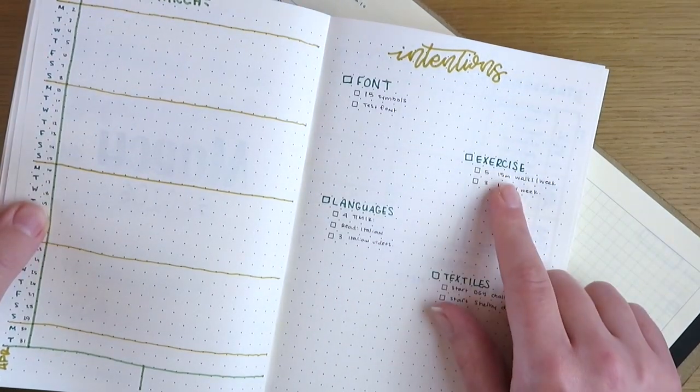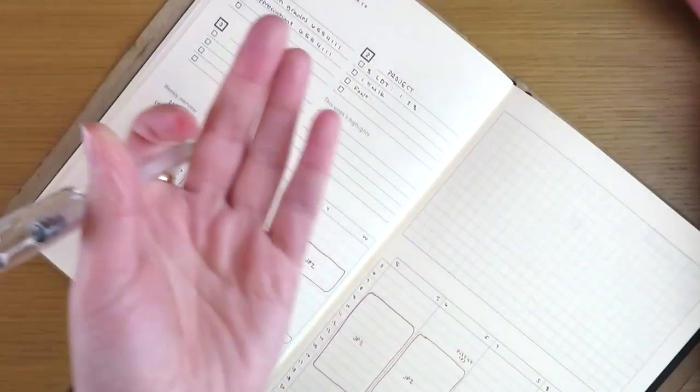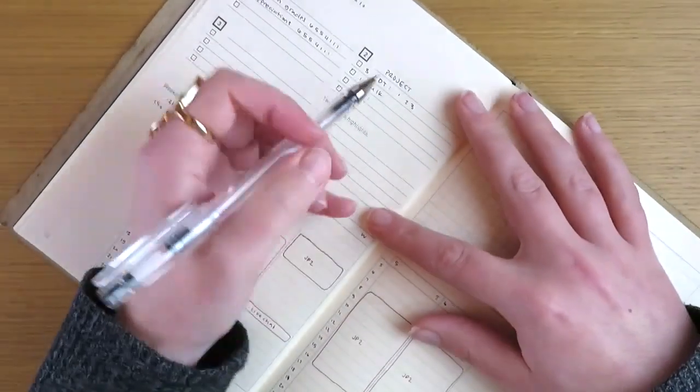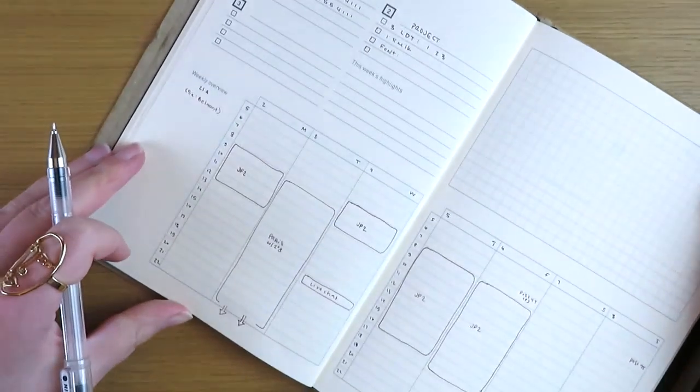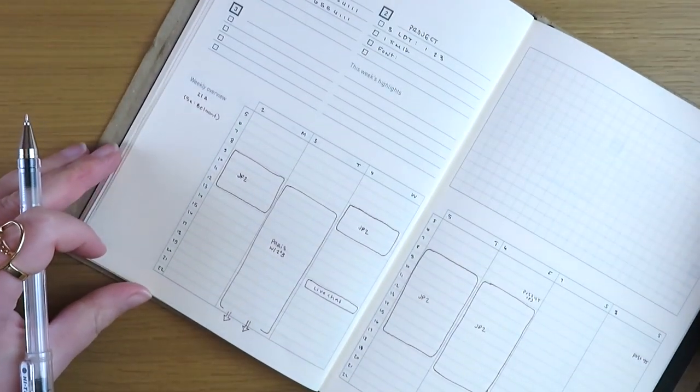So for example, I don't actually write down the walking one because I typically get that during a work week, so it's not worth it. But these are kind of things I have to remember to go above and beyond and do. Then let's see, what exactly is going to be going on this week?